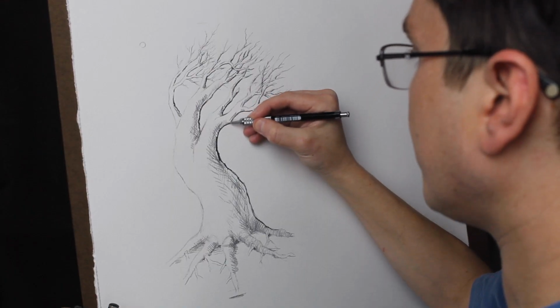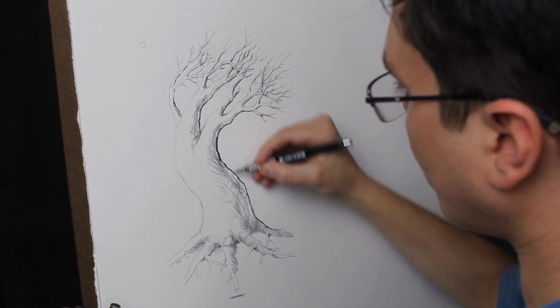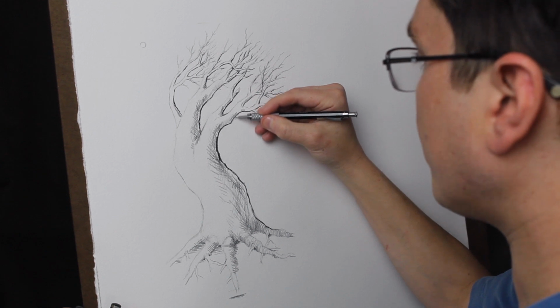Mentioned in some of my previous videos, and tree is no exception, I'm trying to progress the drawing as a whole, to bounce around the drawing. If you spend too much time on one part of the drawing, you might lose sight of how the drawing is working in harmony.